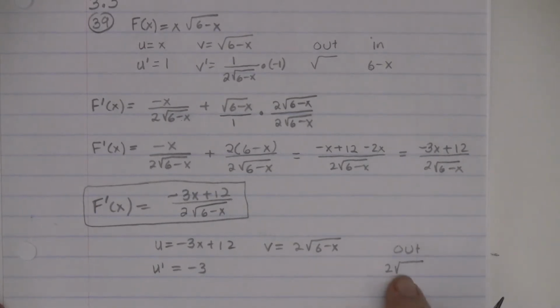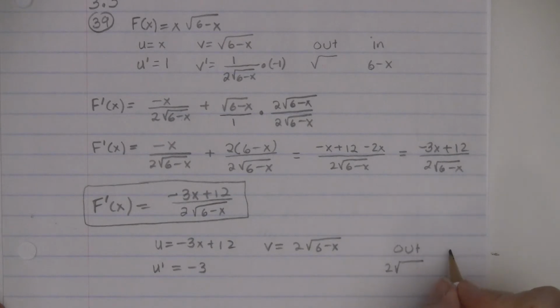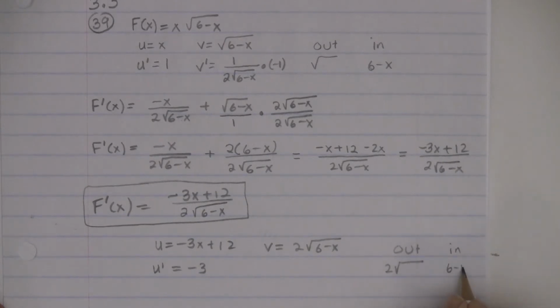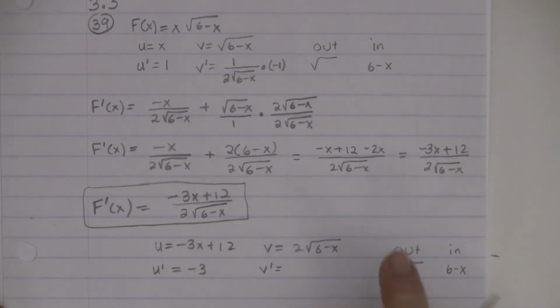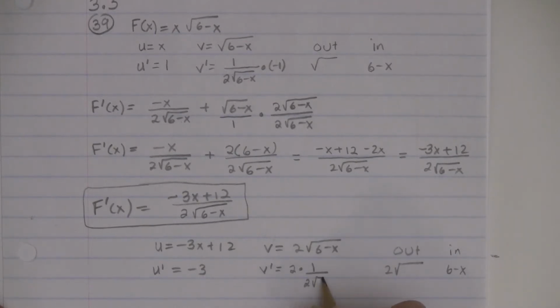So 2 times the square root is my outside function, and my inside function is 6 minus x. When I take the derivative here, the 2 just holds still. So this is 2 times, and then the square root is 1 over 2 square root of the same thing, which is 6 minus x, times negative 1, right?